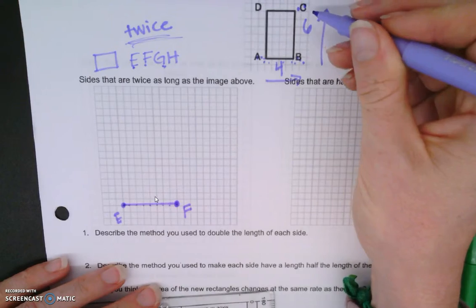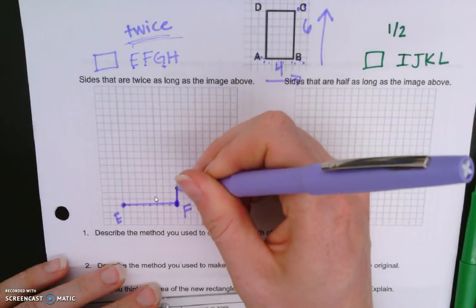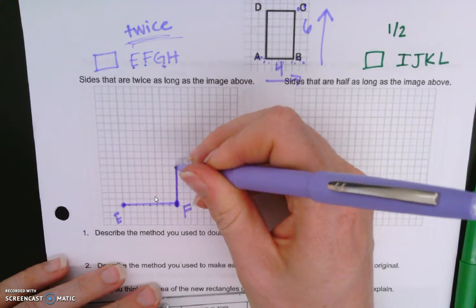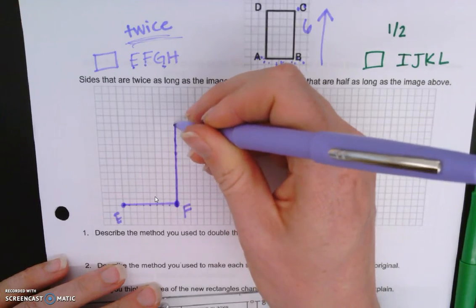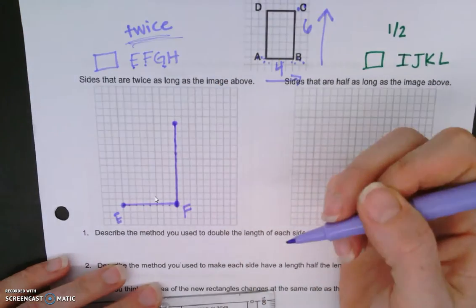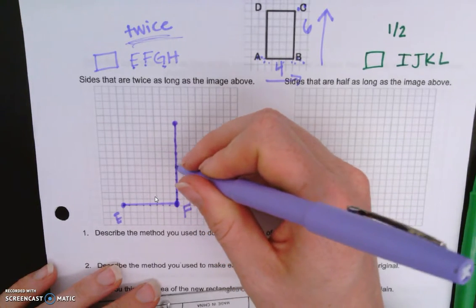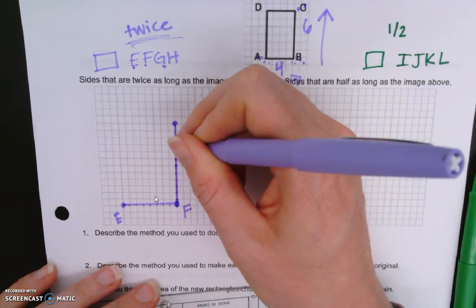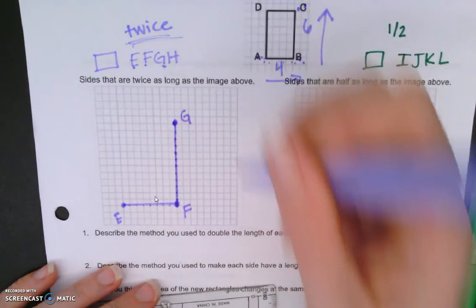Before we went up 6, so we're going to go up 12. Or you can count by going up 6 twice. 1, 2, 3, 4, 5, 6. 1, 2, 3, 4, 5, 6. This vertex will be vertex G.